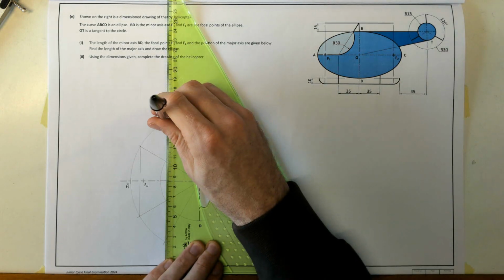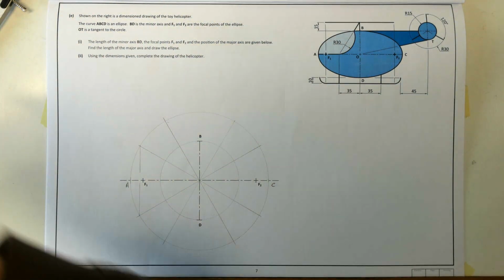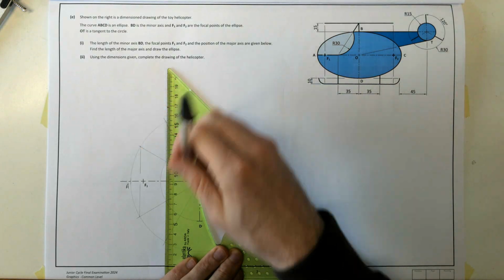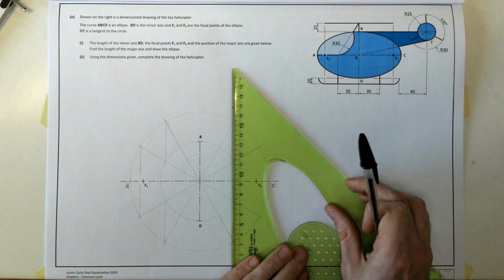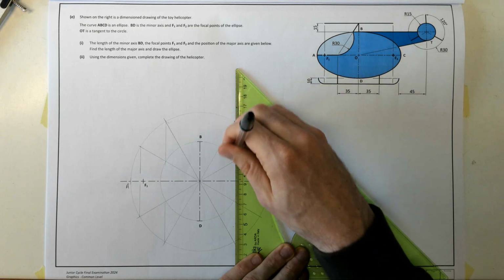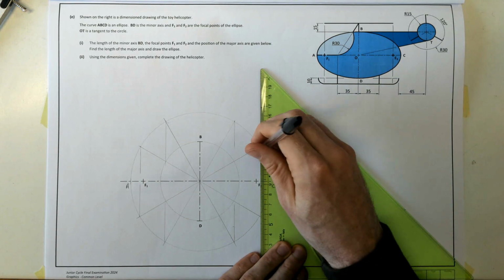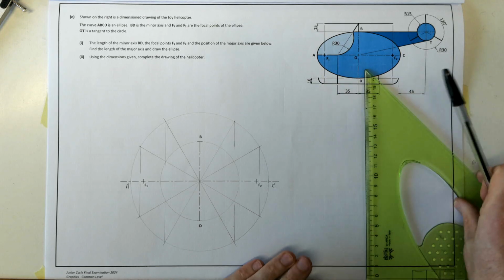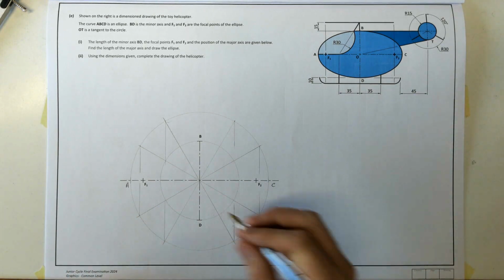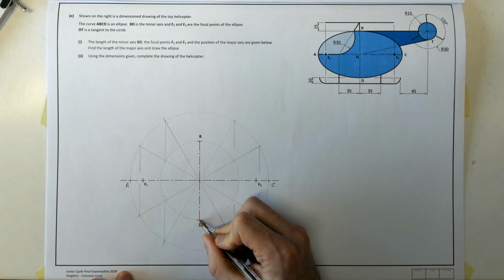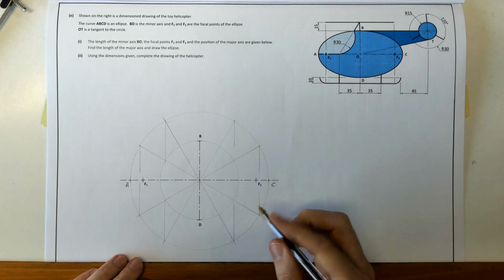At each one of those points, okay, so we have A, we have B, C, and D. They're already points. We just need to find the points in between.